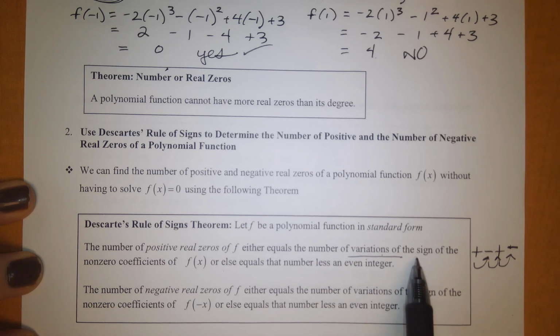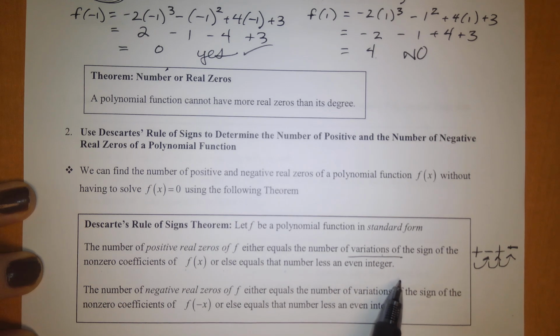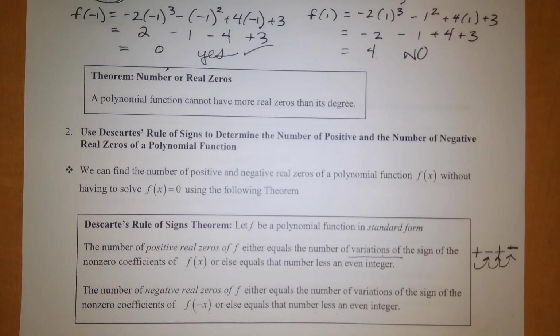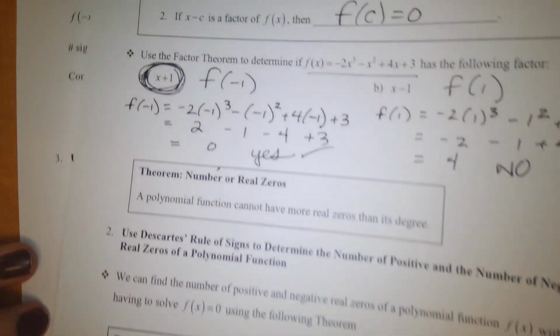So the number of variations of the sign of the non-zero coefficients, or else equals that number less an even integer. The number of negative real zeros of f either equals the number of variations of the sign of f of negative x, or else equals that number less an even integer. So we're going to investigate the Descartes rule on the next page and dive a little deeper.